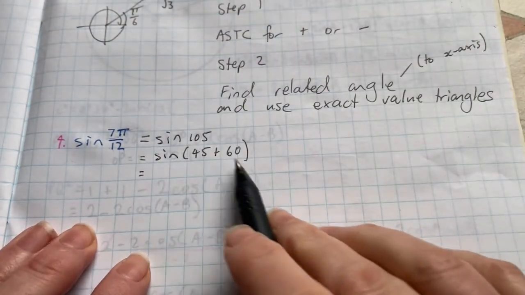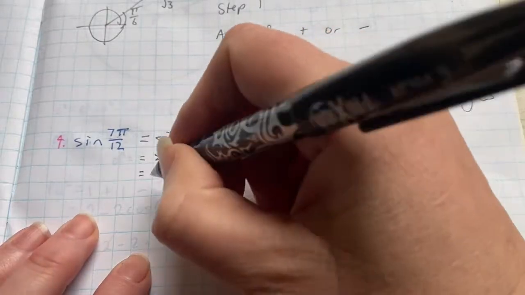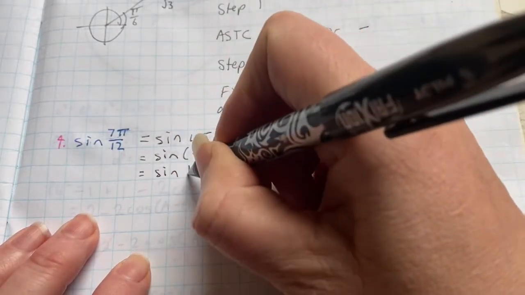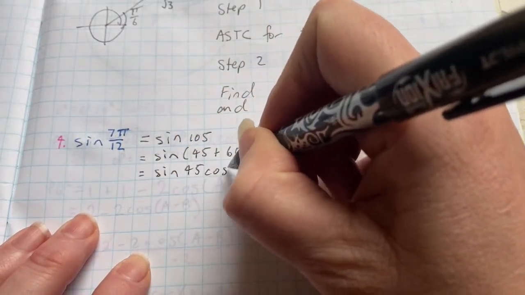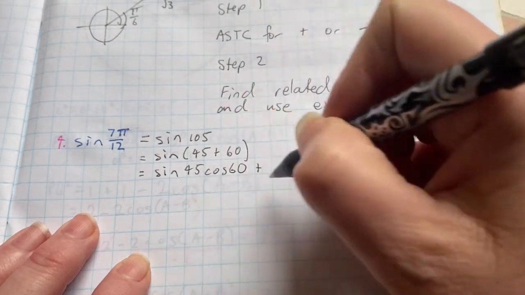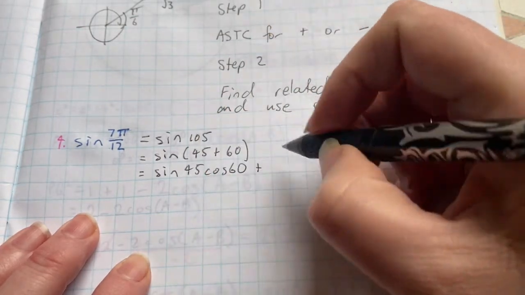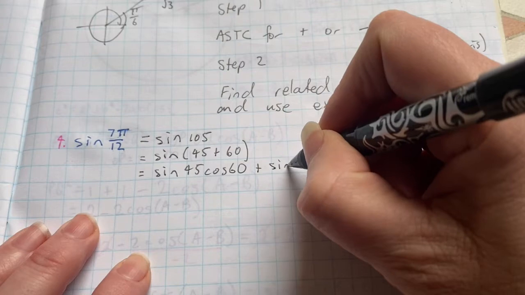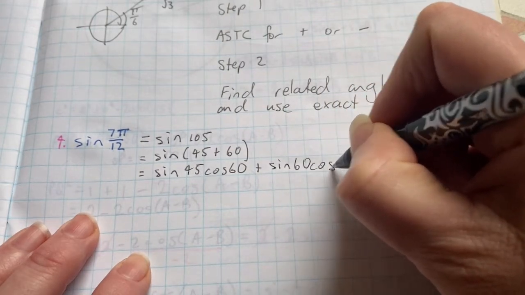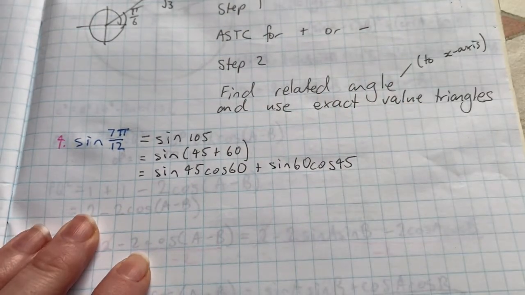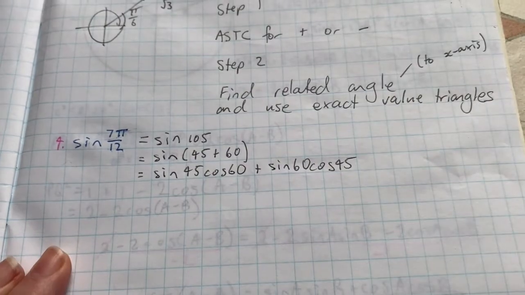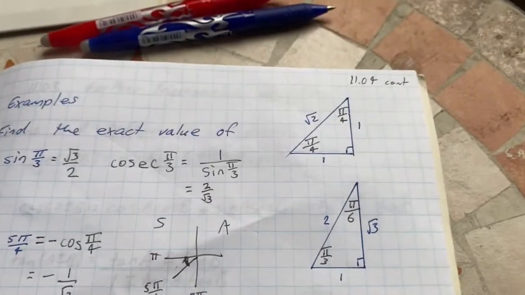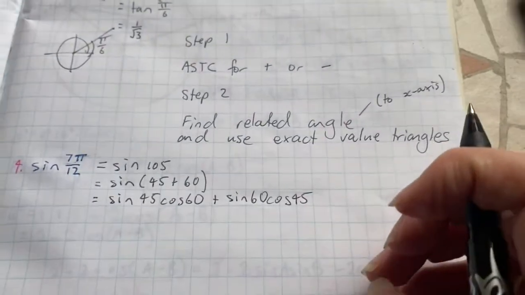Now we've got to use that angle sum formula that we learned. So remember that was sine 45 cos 60 plus, for sine, and switch the angles, so sine 60 cos 45. And then we can use our exact value triangle to work out exactly what that's equal to.